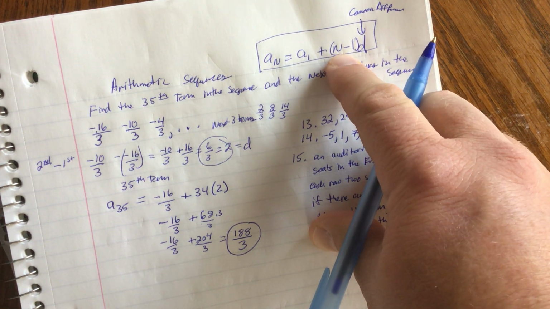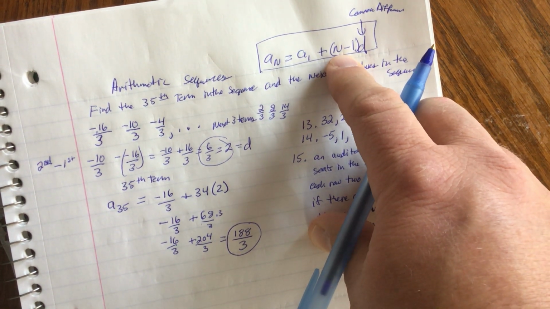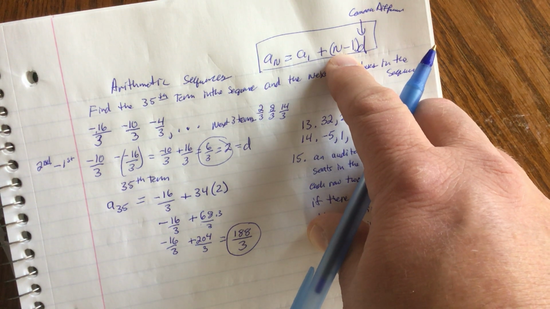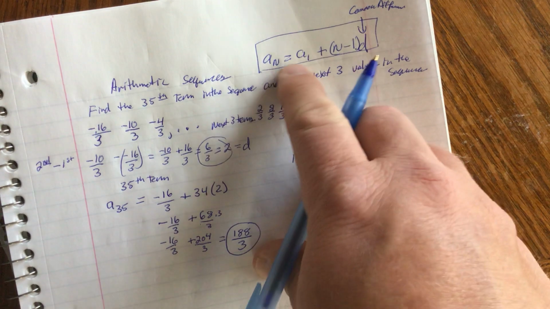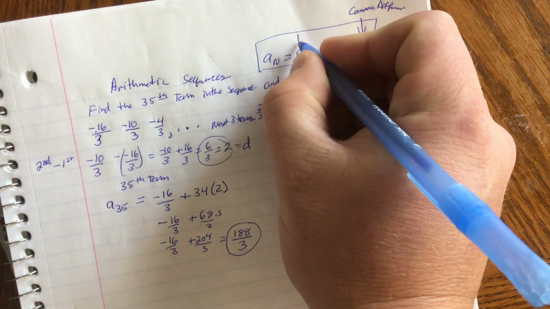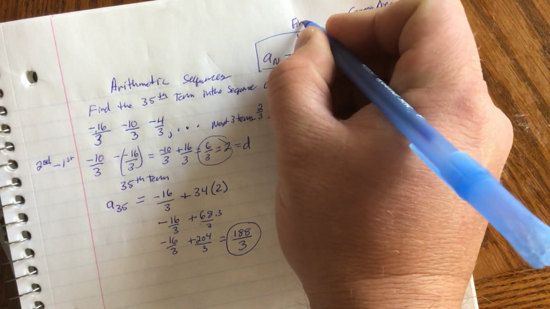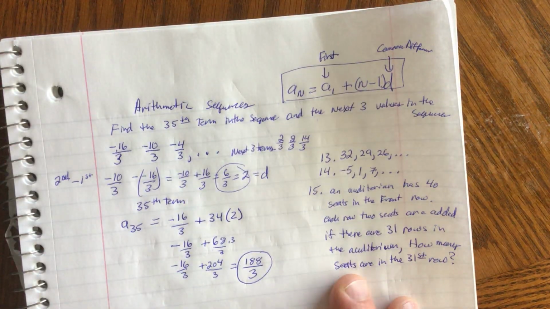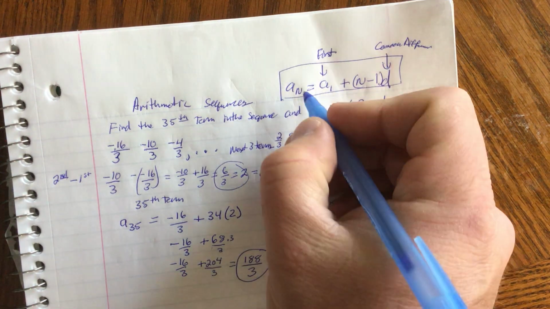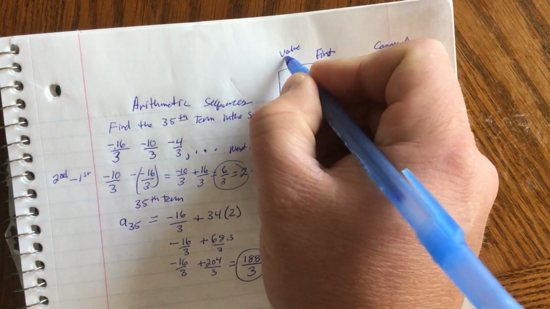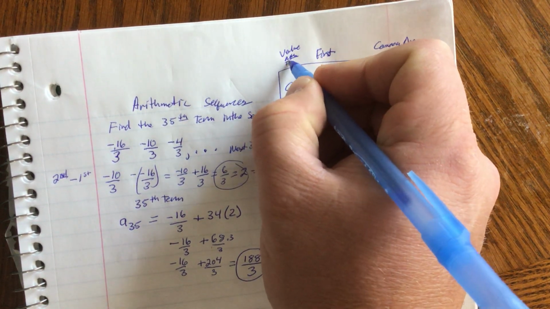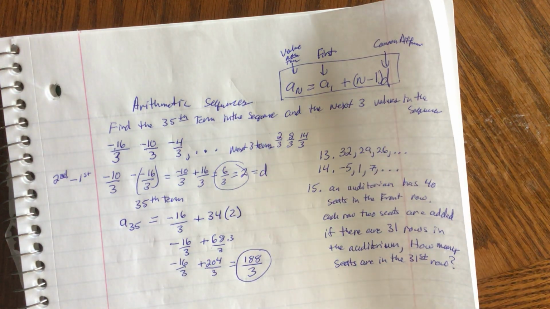n is the term that you're trying to find. So if you're trying to find the 35th term, n would be 35. If you're trying to find the 40th term, n would be 40. a sub 1 is the very first term in the sequence. And then a sub n is the value of the nth term. That's what you're going to end up equaling when you're done.